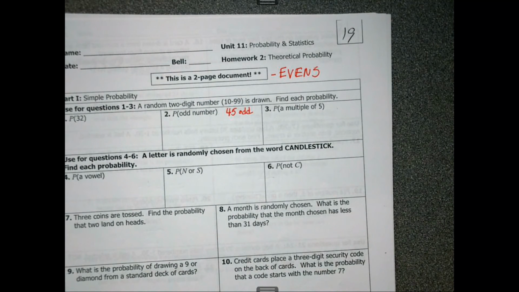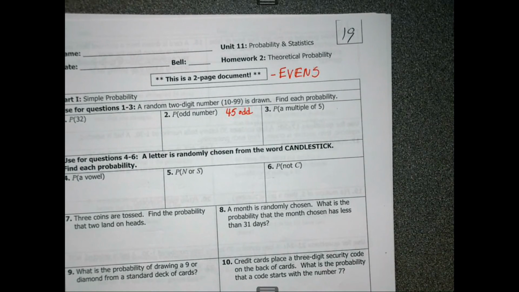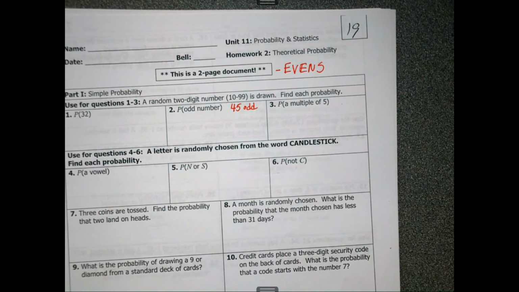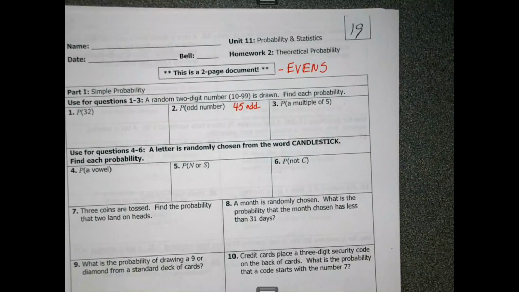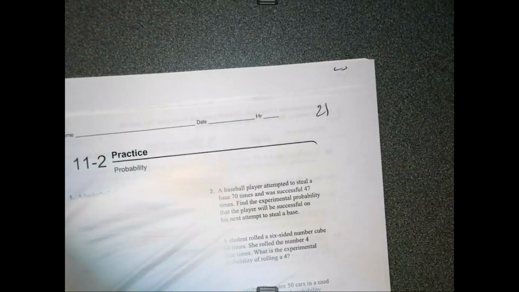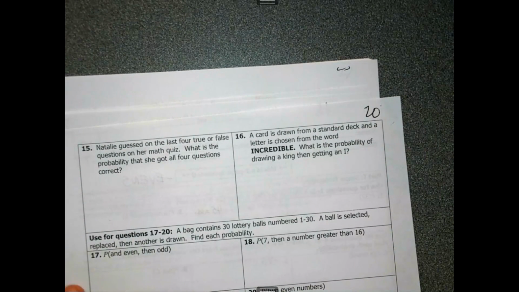What else was giving them a little trouble? I think that was it, right? Yep, you should be able to do the rest of them.